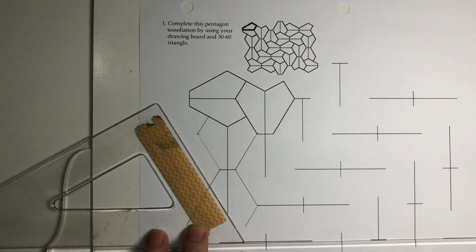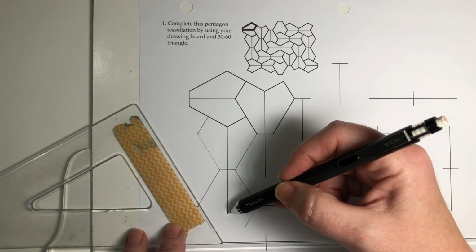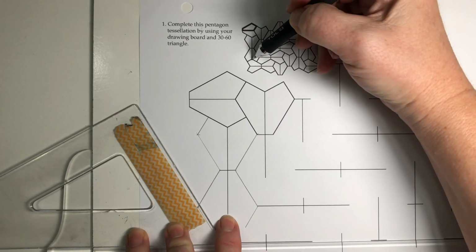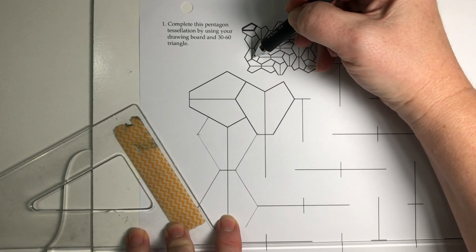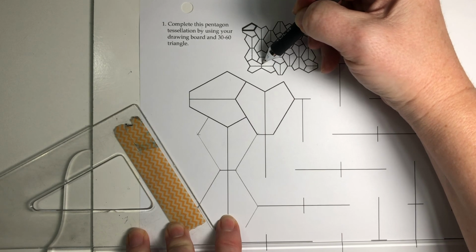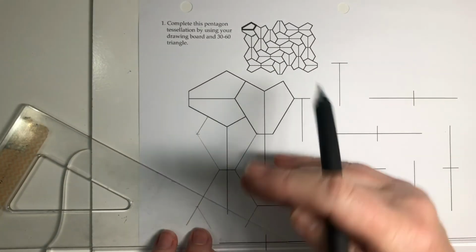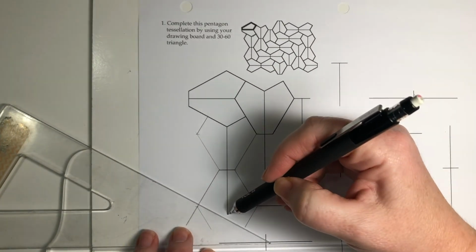Now, this is going to go from here to here. From the end of this line, right here, to the end of that line. And that's going to give me where this line stops. And I'm going to need to erase something. I think that's it. Yep, it hits it.